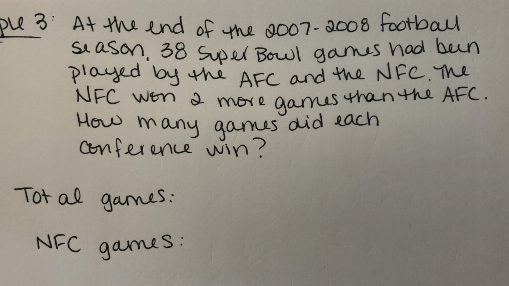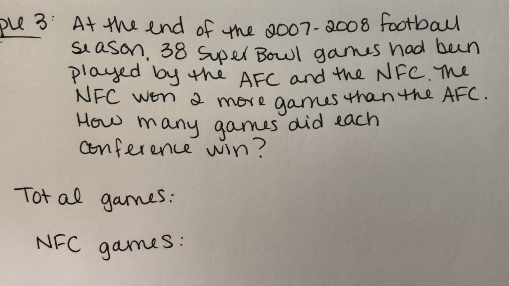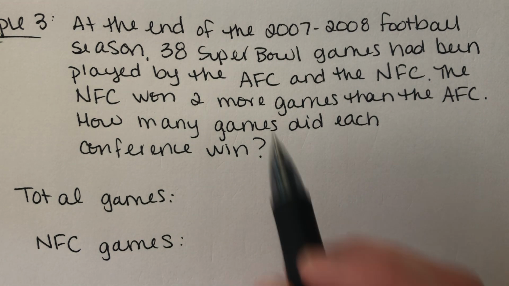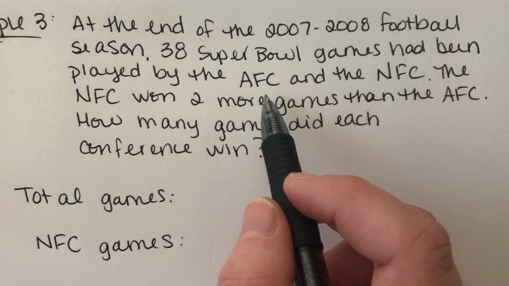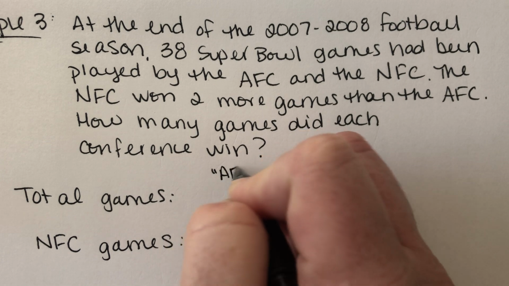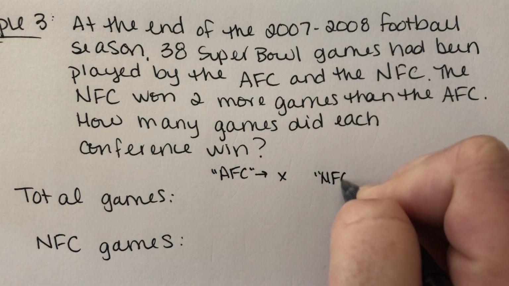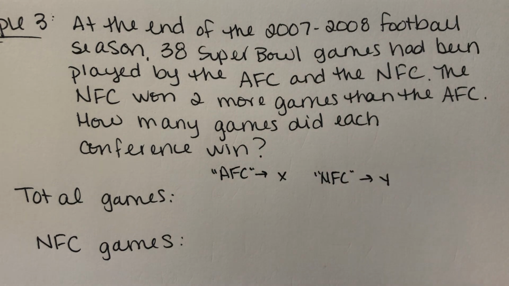We're not counting ties. So either the AFC won the games or the NFC won the games, or they both, you know, some won, some lost some. But total, there's 38 games, right? So I'm going to call the games that the AFC wins X, and the NFC Y.